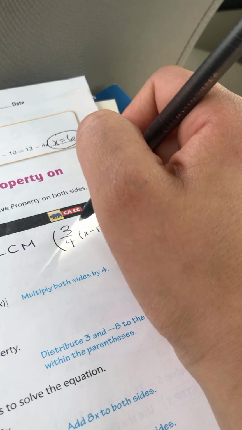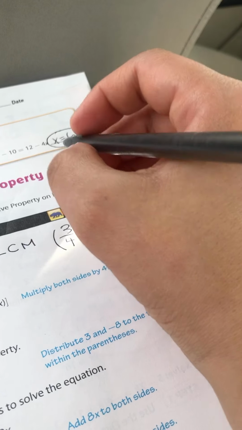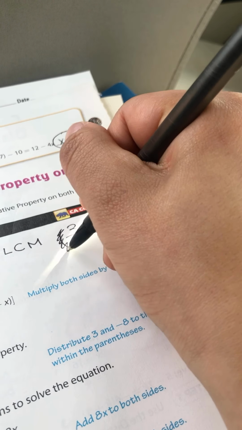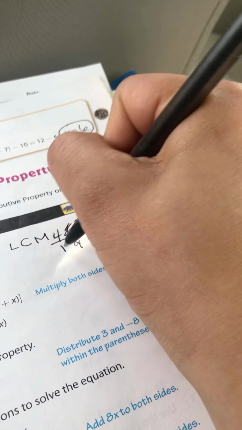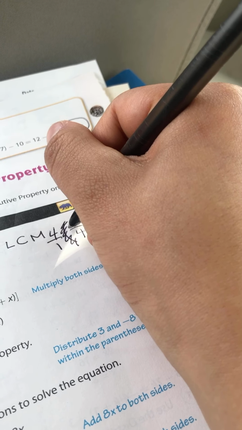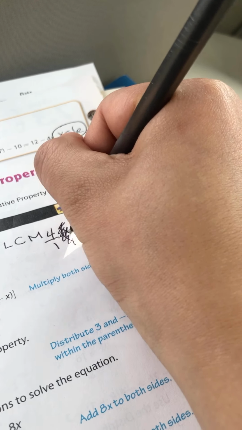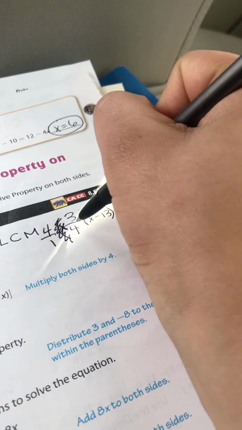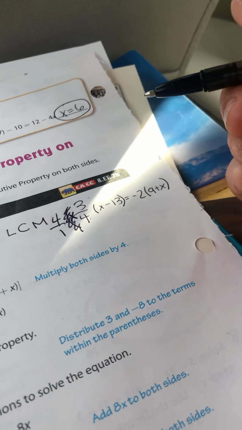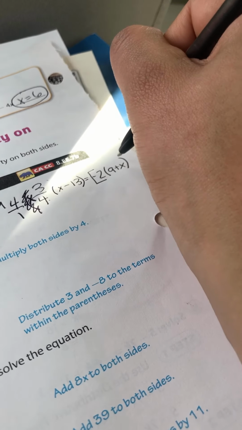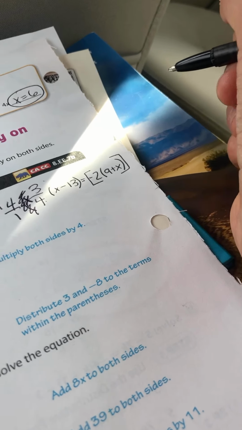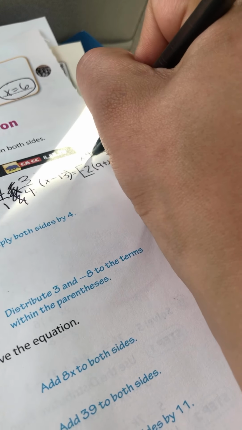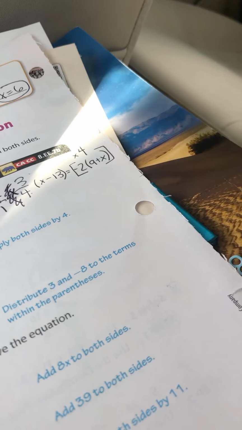Here they're going to do 4/1 times 3/4. And this whole thing times 4 as well.